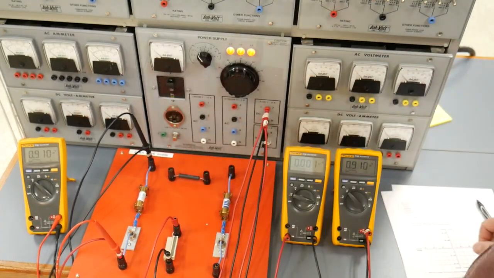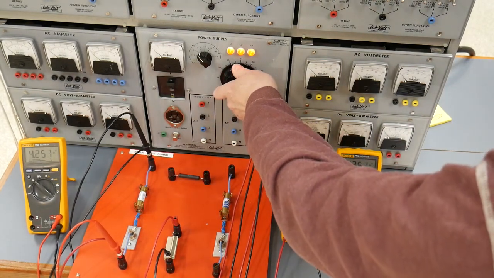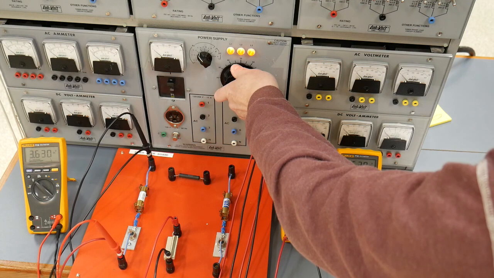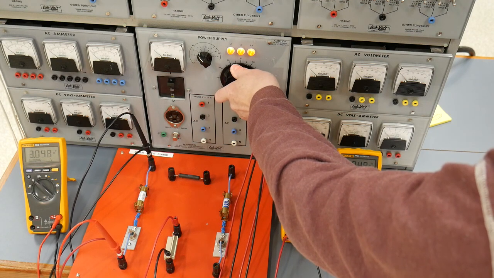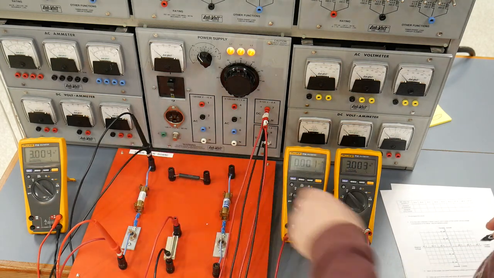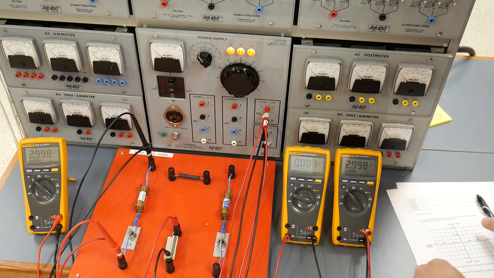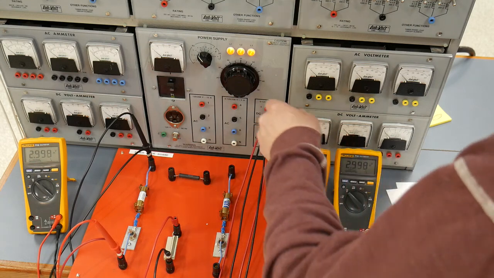Okay, so I'm going to power up and I'm going to energize. And right off the bat, we're going to 3 volts. And we've got no current flowing. And we've got 3 volts across that Zener. So 0 for current and 3 volts at the Zener. Okay, so it's acting like an open switch right now.